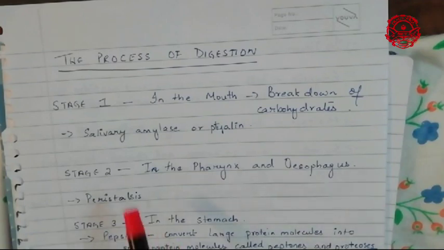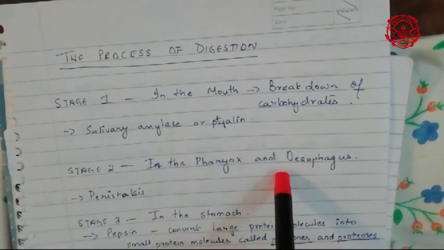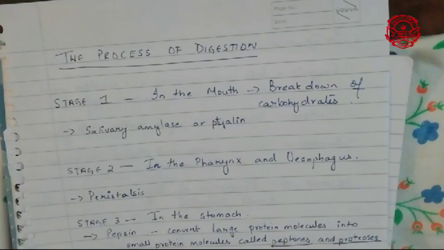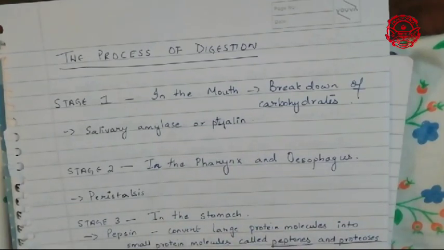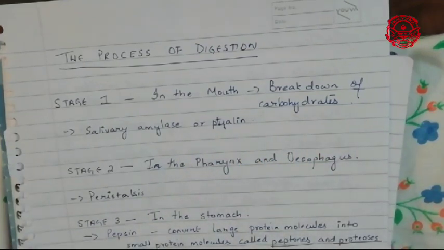The next stage is in the pharynx and your esophagus. Okay, in this place no digestion will take place. It will just help in the movement of your food particles. Your pharynx and your esophagus will just help in the movement of your food particles into your stomach.